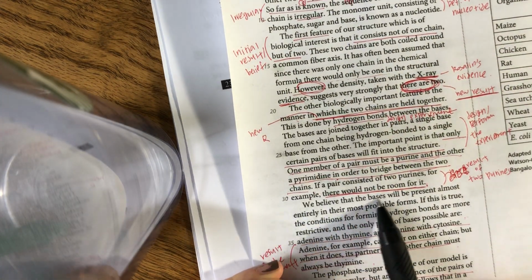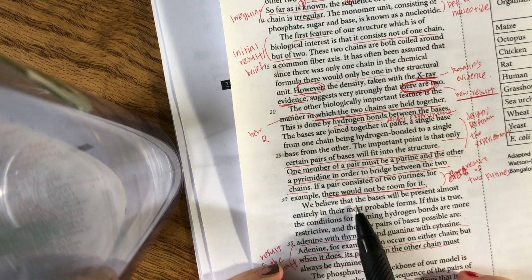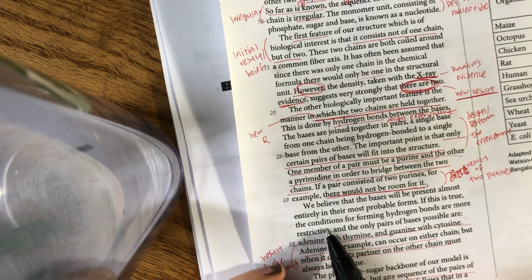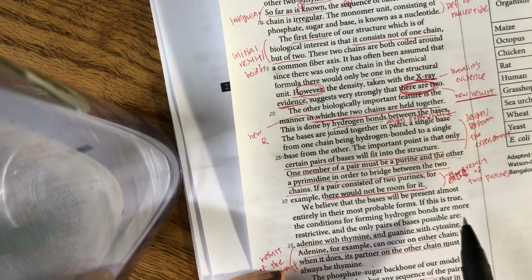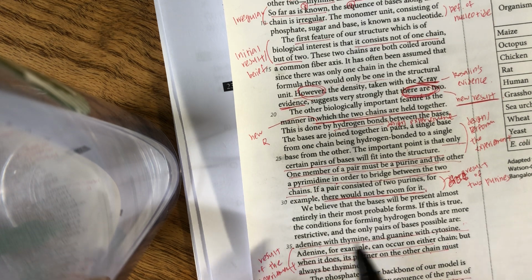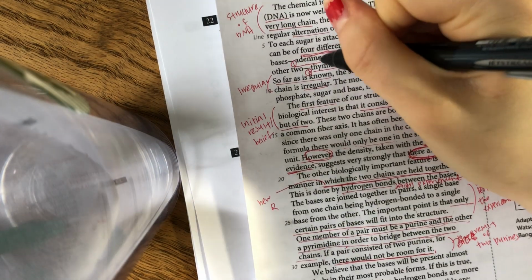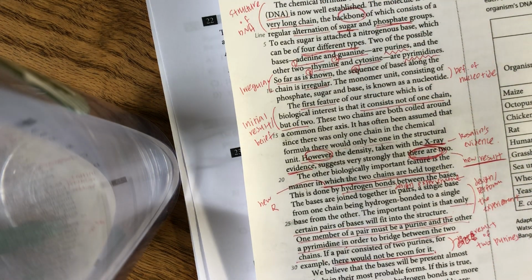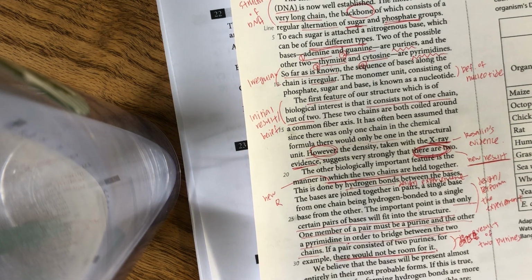We believe that the bases will be present almost entirely in their most probable forms. If this is true, the conditions for forming hydrogen bonds are more restrictive, and the only pairs of bases possible are adenine with thymine, which is one purine and one pyrimidine, and guanine with cytosine. Yeah, so like a pair of one and one. But when it does, its partner on the other chain must always be thymine.